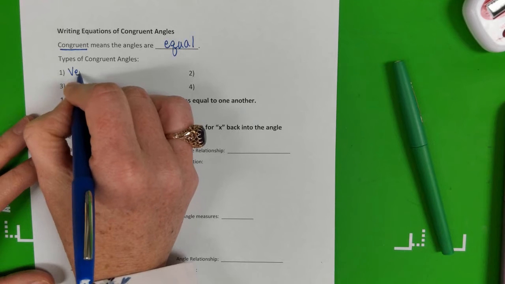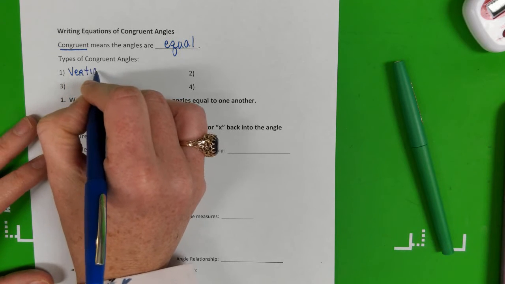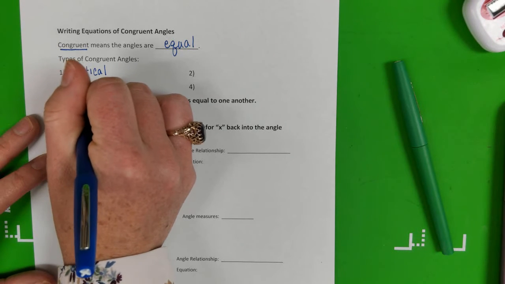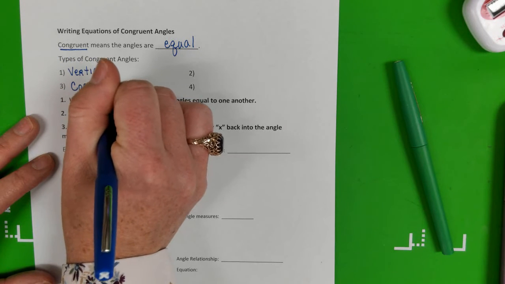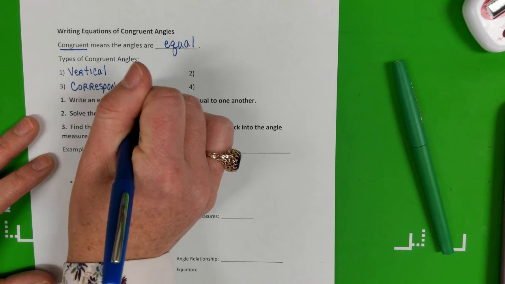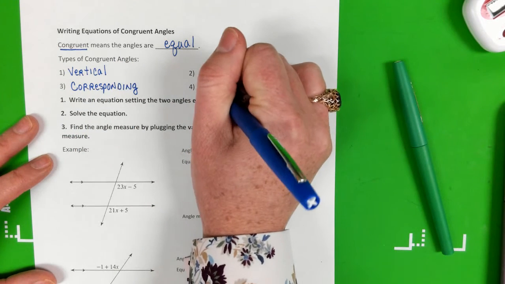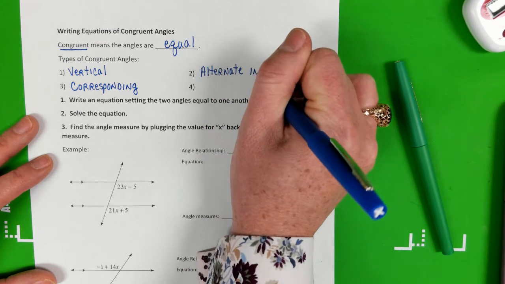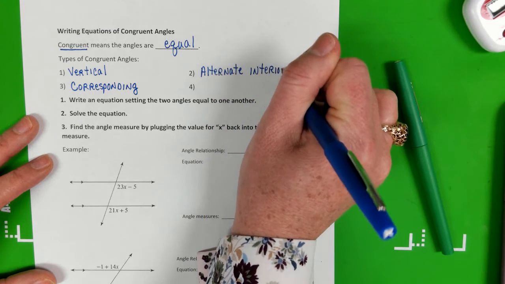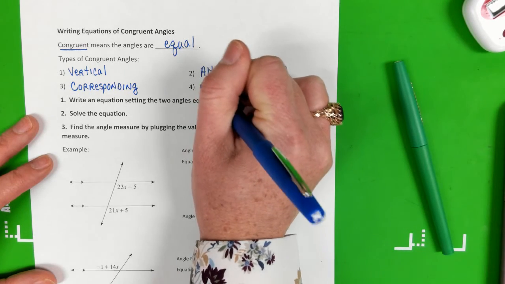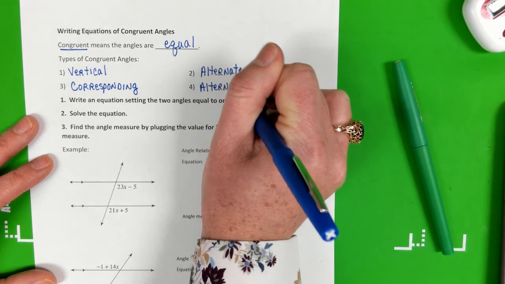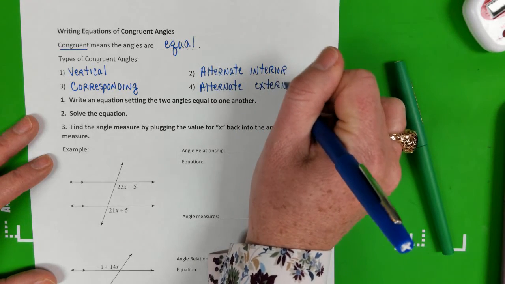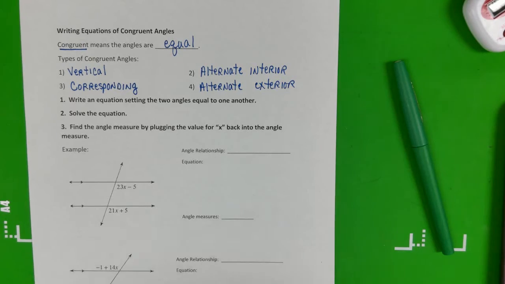We know, gosh, I hope I have enough bullets here. Vertical angles are congruent to one another. Corresponding angles are congruent to one another. Alternate interior angles are congruent to one another. And alternate exterior angles are congruent to one another. Okay, those are the main ones that we need to know right now.